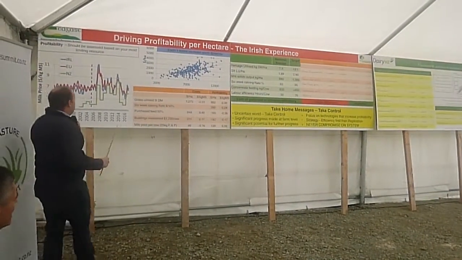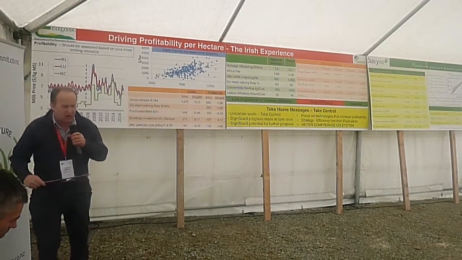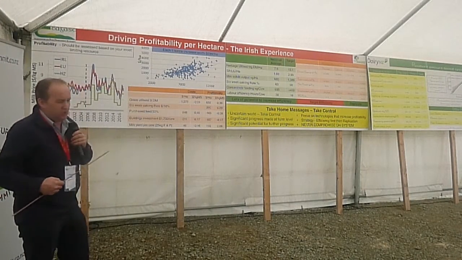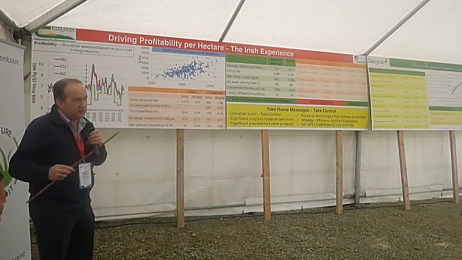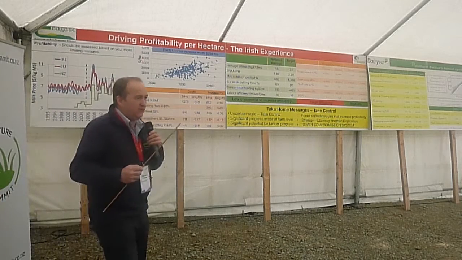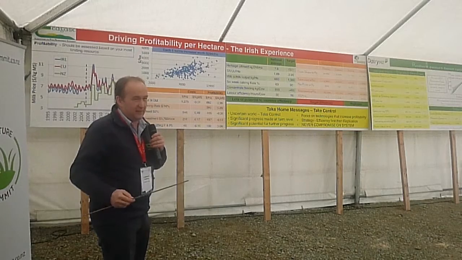I just put up this bullet point onto the board about how profitability should be assessed. I think this is important because there's a lot of debate about milk yield per cow and profitability per cow, but in effect profitability should only be assessed based on the most limiting resource on your farm. So for most of you, I'm guessing that's capital.